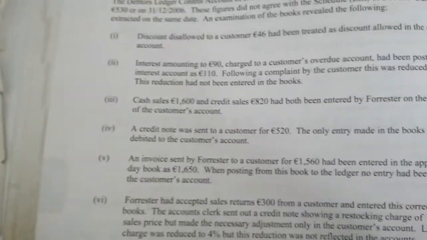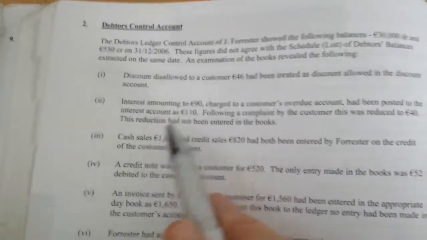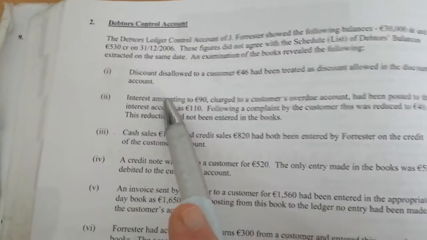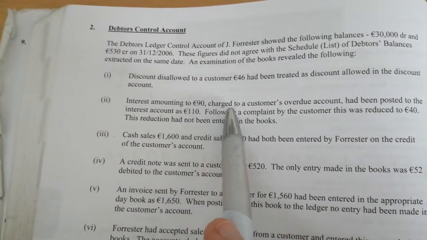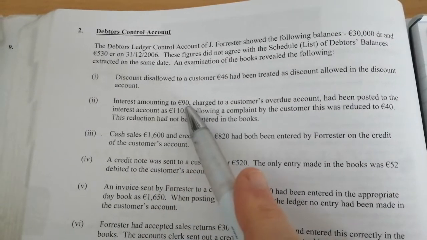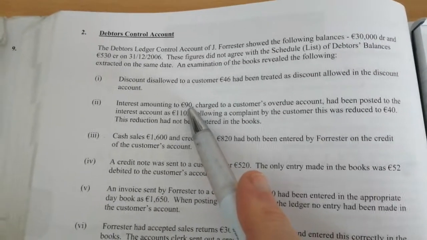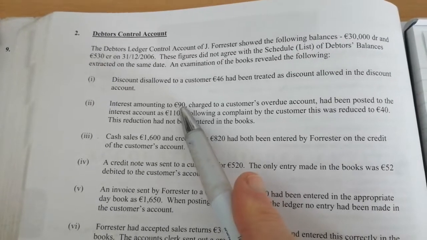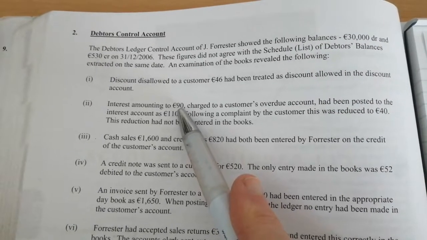Okay, welcome back. So the next part we're going to look at is part 2 here. It says, interest amounting to €90 charged to a customer's overdue account. So we sometimes charge interest to our debtors if they're very slow in paying their debt. So that means if we charge interest, they owe us even more money.